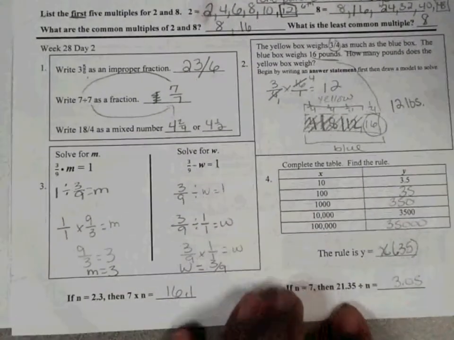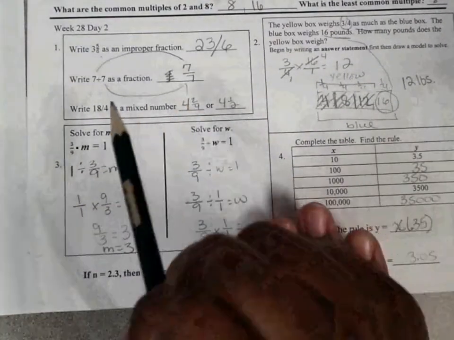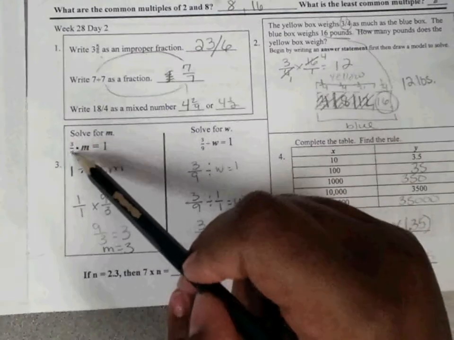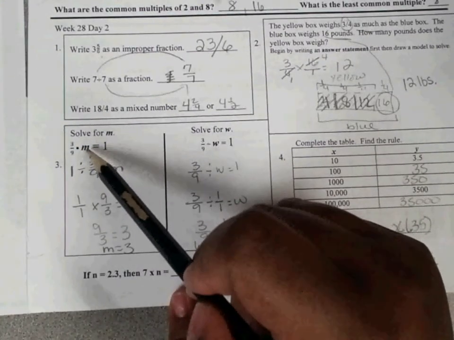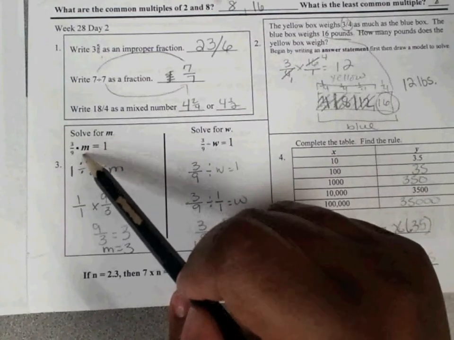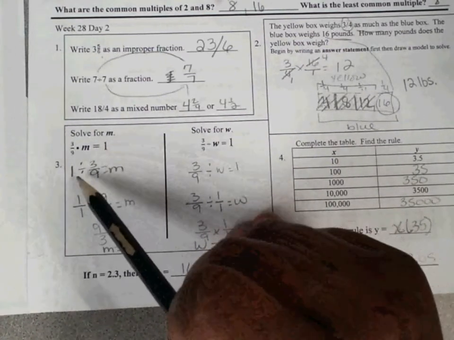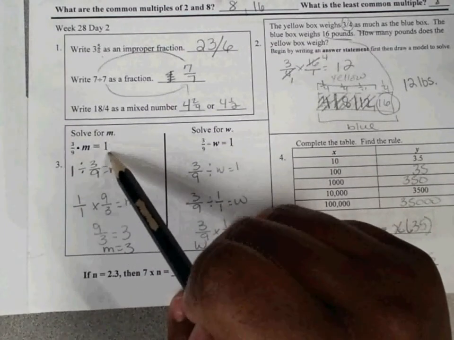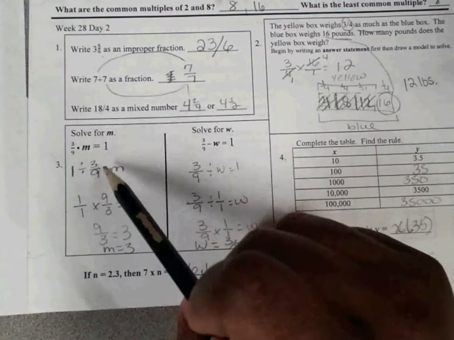Number 3 is solve for m. Again, another fact family. These are my factors, and it gives me a product. So now, since I don't know one of my factors, I'm going to take my product, make it a dividend, and divide it by one of the factors.